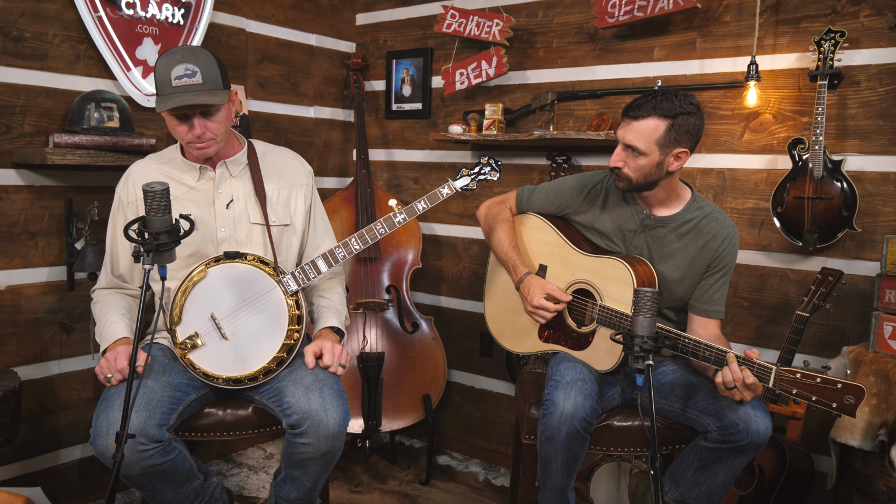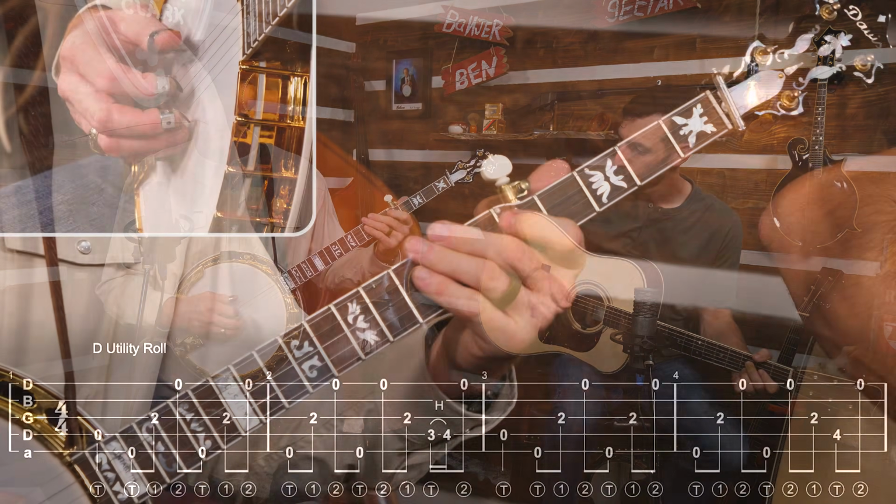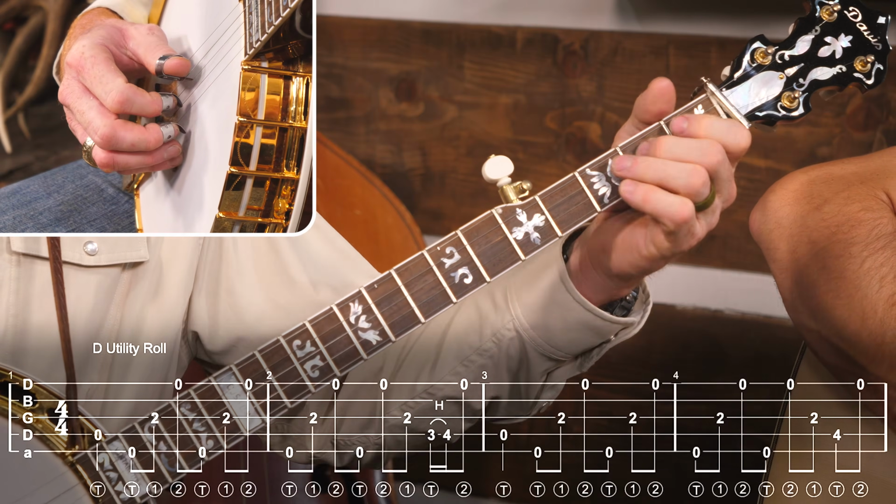Okay, Daniel, let's run all the way through these utility rolls. So we're going to do 4 measures of D, 4 measures of G, 4 measures of A, and back to 4 measures of D. And we'll throw the tab up there for you to follow along. You can maybe watch one time through and then repeat it and try playing along with us. 1, 2, ready, go.